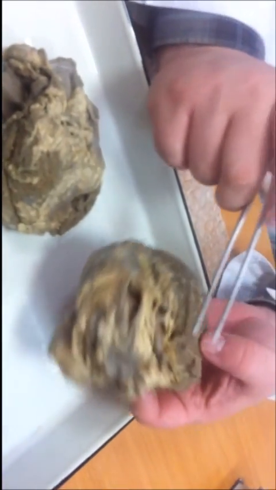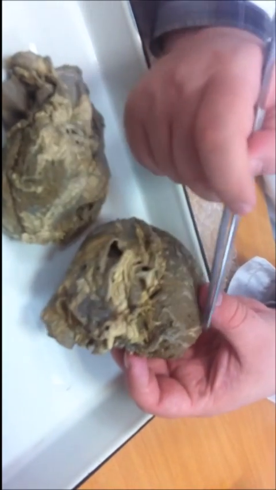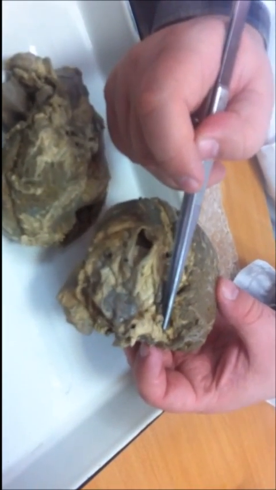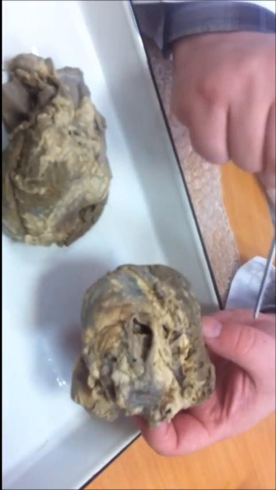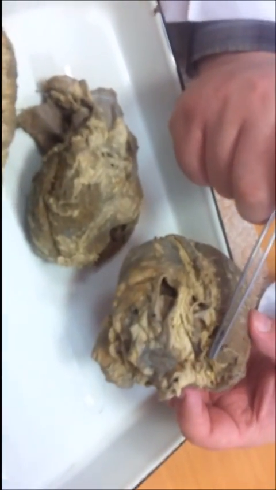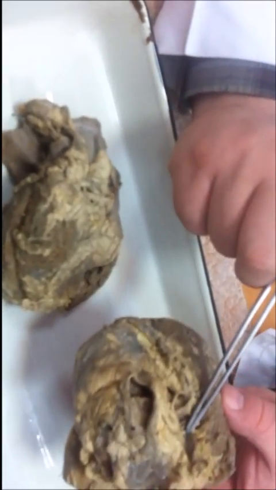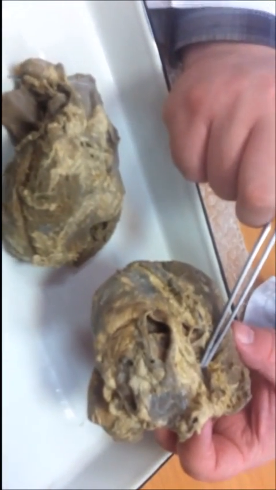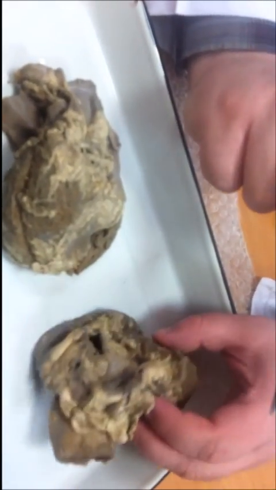And the last 2 veins are the posterior vein of the left ventricle, vena posterior ventriculi sinistri, and the oblique vein of the left atrium, vena obliqua atrii sinistri. 5 veins form the coronary sinus, and the coronary sinus inflows into the right atrium.